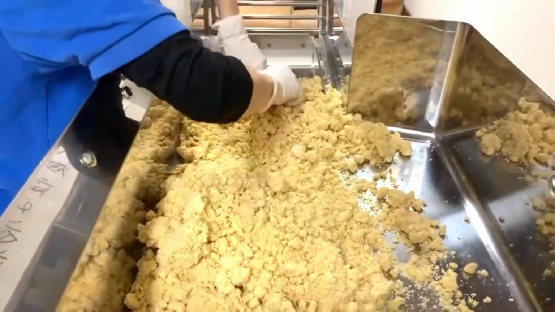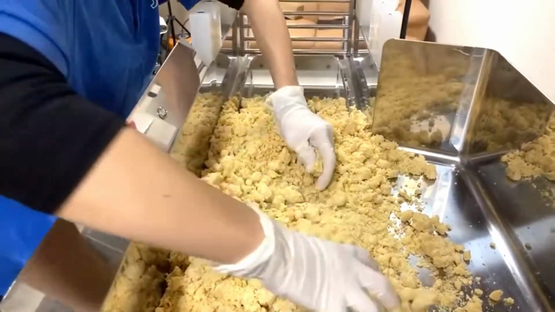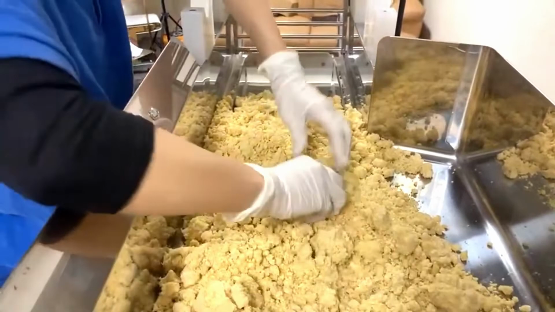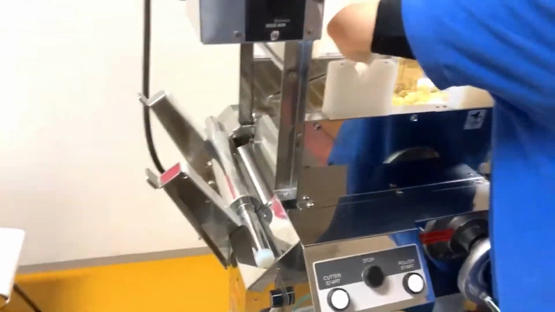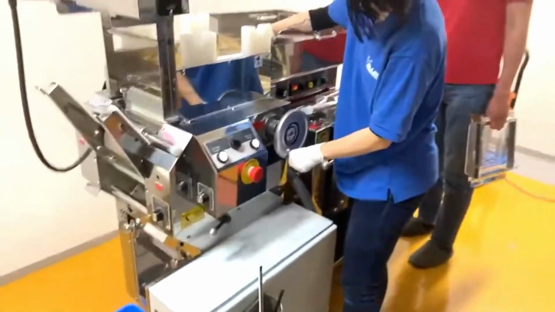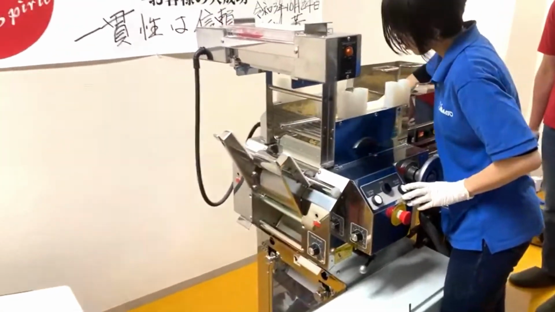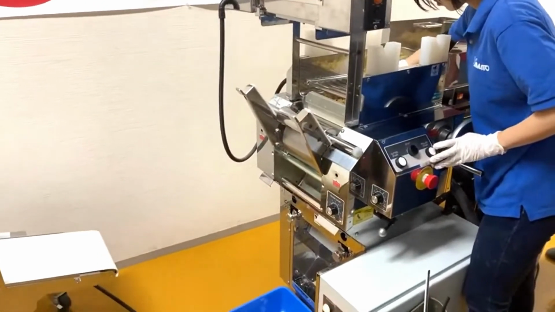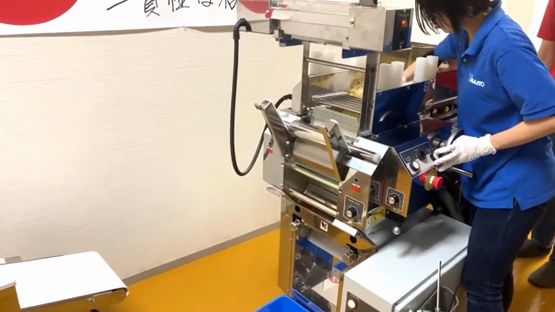So we're going to feed it to the roller. It's all eggs and flour and salt and kansui, and 43% of it is eggs, right? I mean 41% of it is eggs, but it doesn't look too yellow.